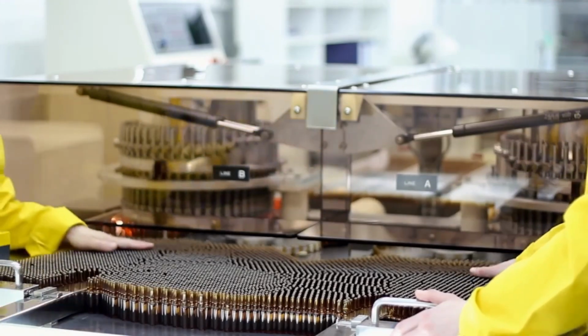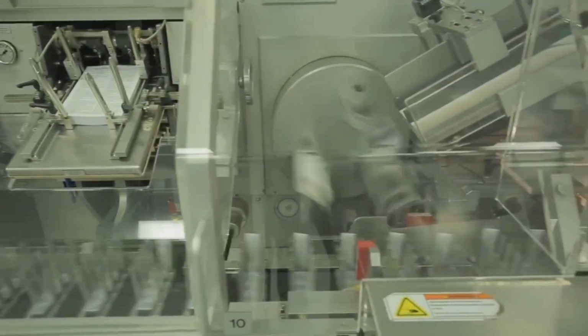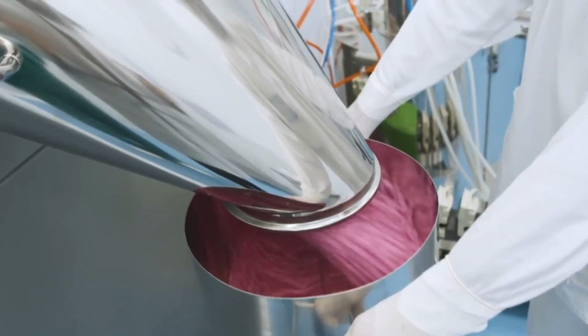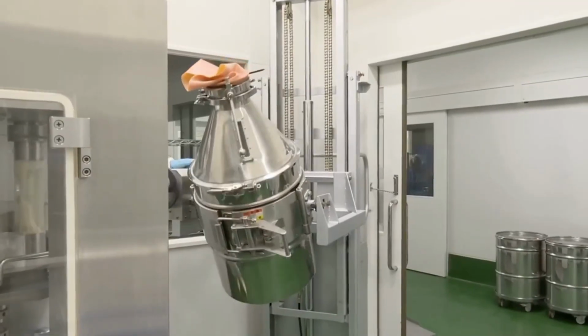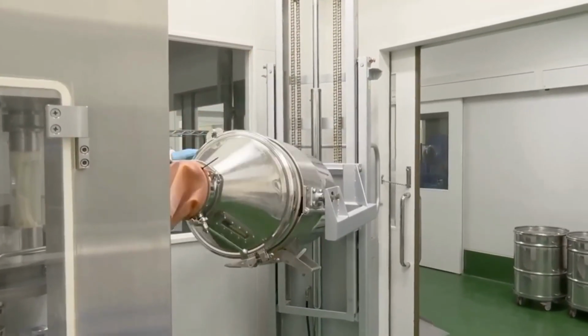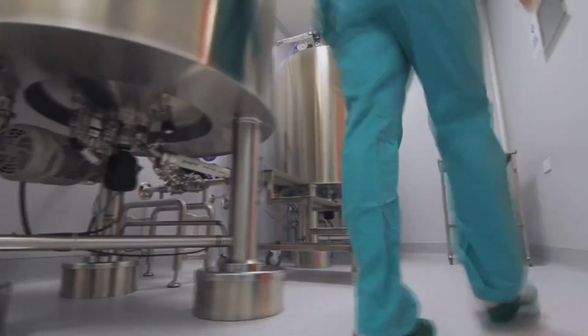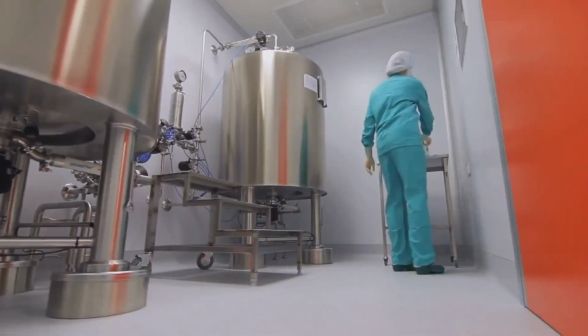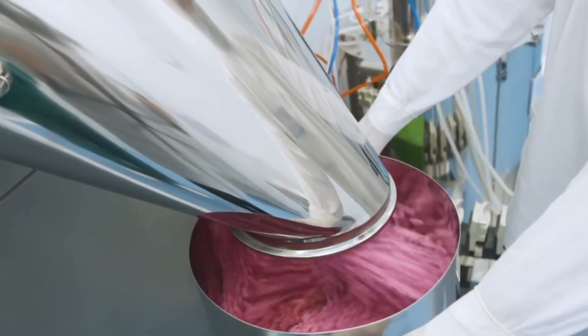CDMO facilities must be designed and maintained to meet the highest standards for GMP compliance. They may operate larger-scale equipment due to their diversity across several clients' requirements. CDMOs employ highly skilled and trained people who are experts in their fields. CDMOs undergo regular audits and inspections by authorities and clients to ensure ongoing compliance. By upholding these high-quality standards, CDMOs play a critical role in protecting public health and ensuring safe and effective medications for patients worldwide.